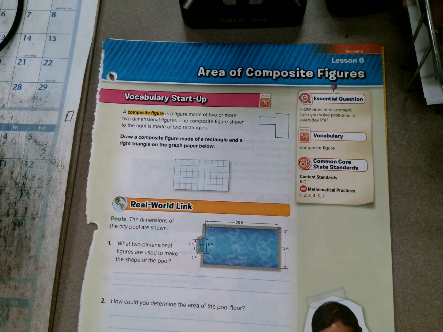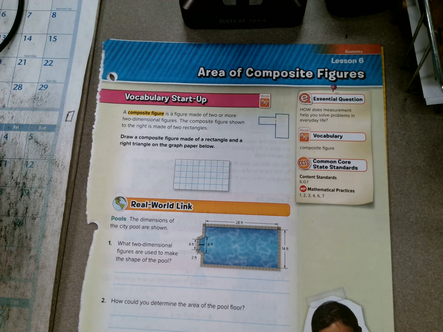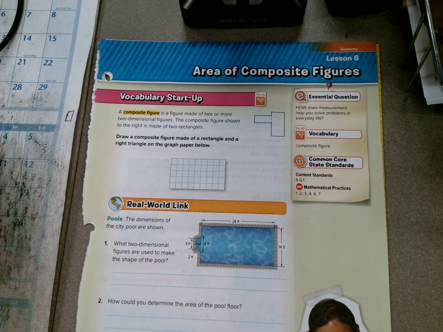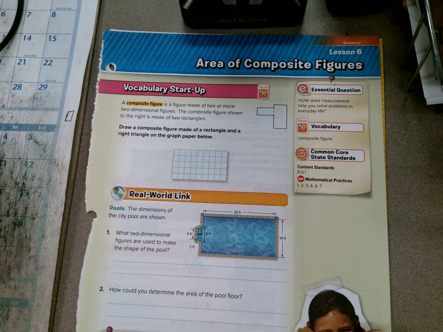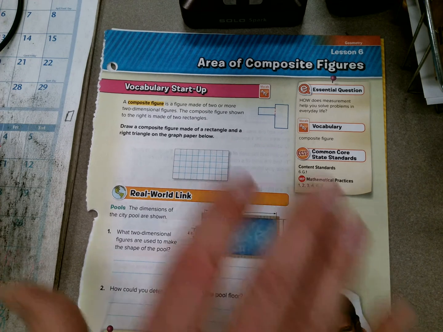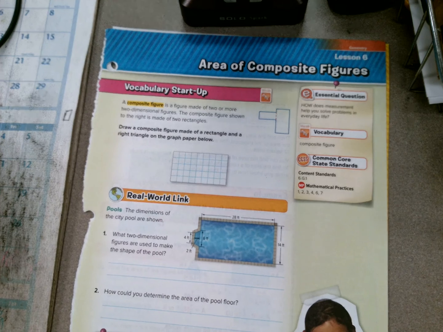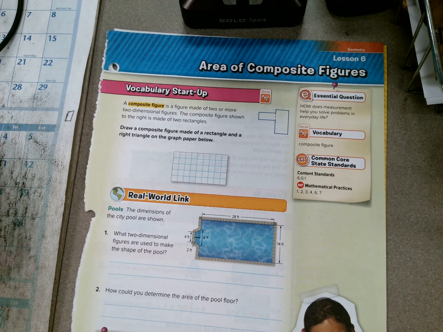All right, you notice we skipped right to lesson 6. I think we skipped 4 and 5. 4 and 5, not real good lessons. So we're going to spend a couple days, I think, on these composite figures because they can be a challenge. So I'm going to come back with you tomorrow on a different lesson, maybe some different work on it. But these are pretty good.